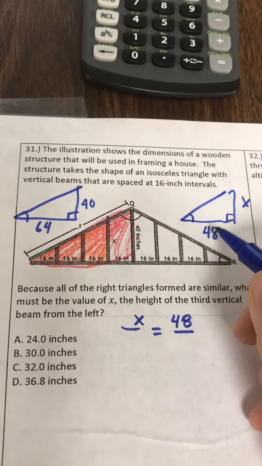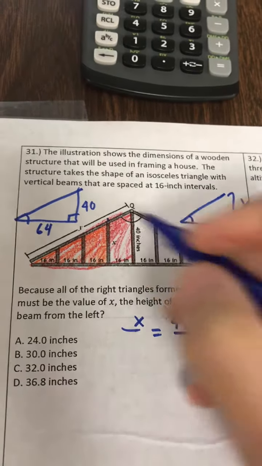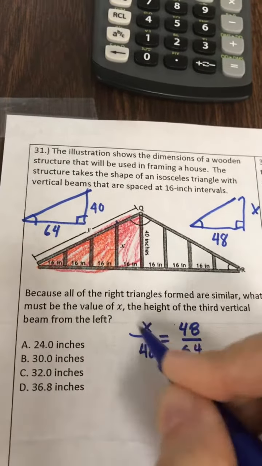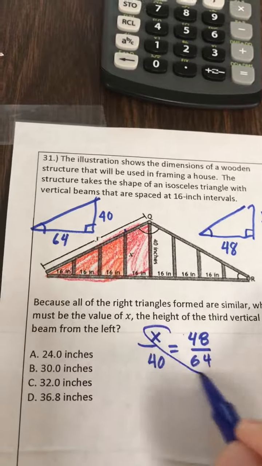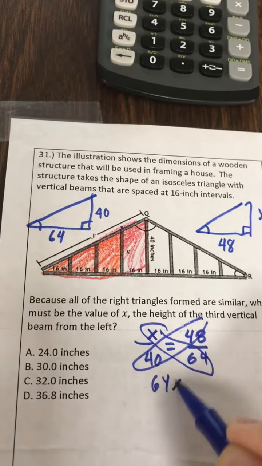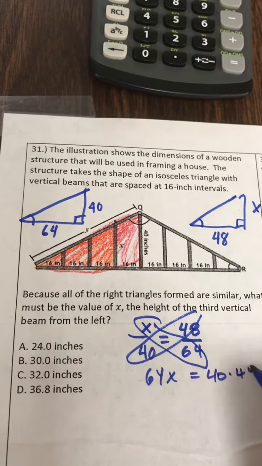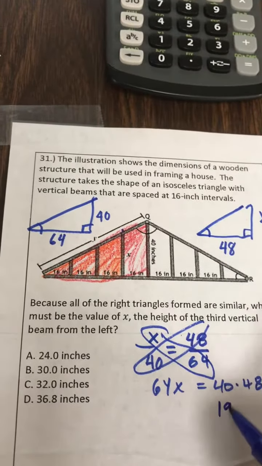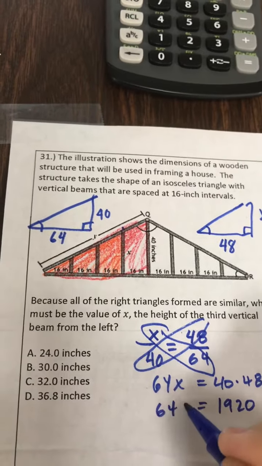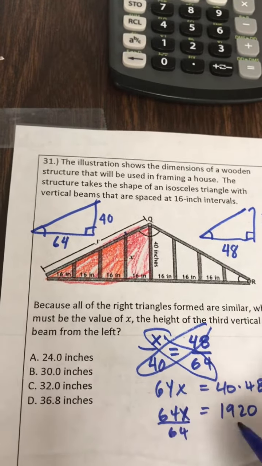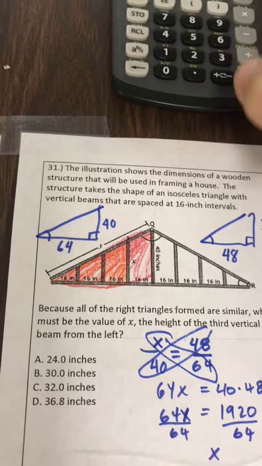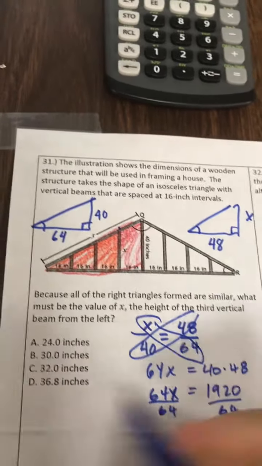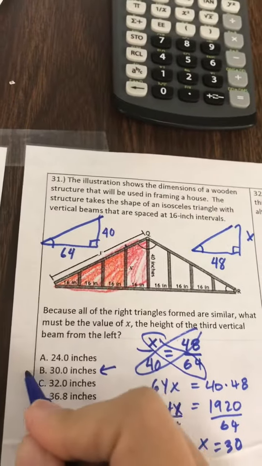This is smaller and that one's the next bigger. This one's smaller, that one's bigger, so set that up: 40, 64. And we're just going to cross multiply to solve for X. So when I do that, I get 30, and I see, aha, that's one of my choices.